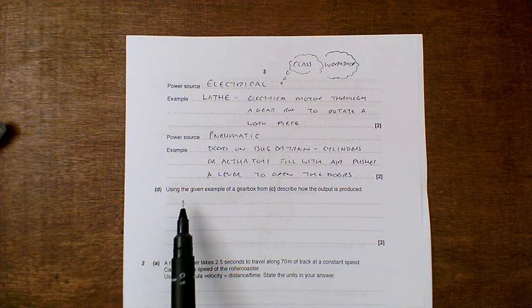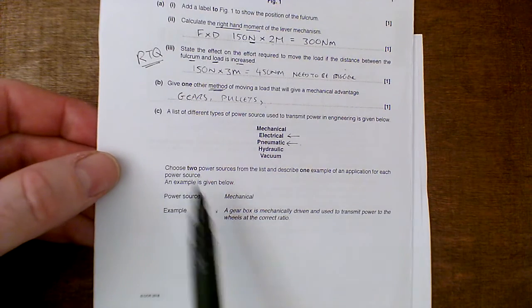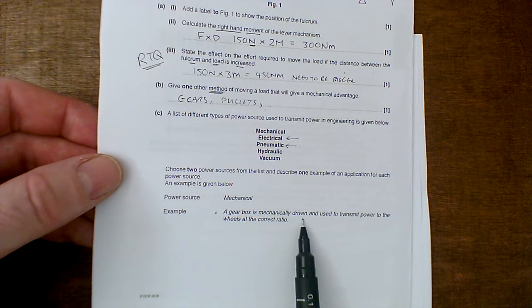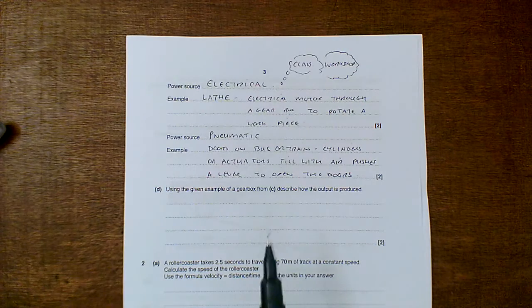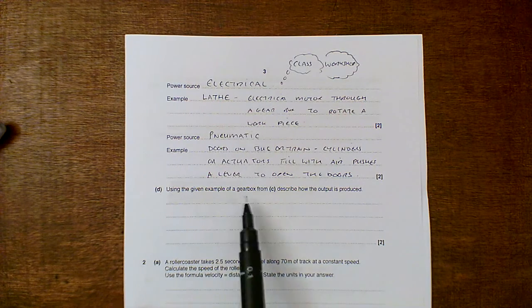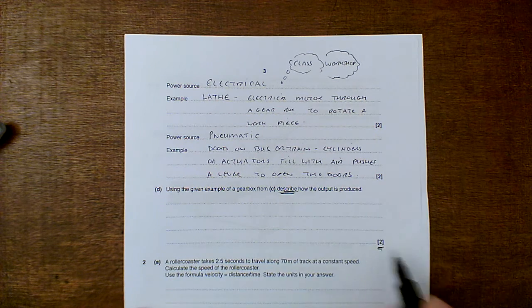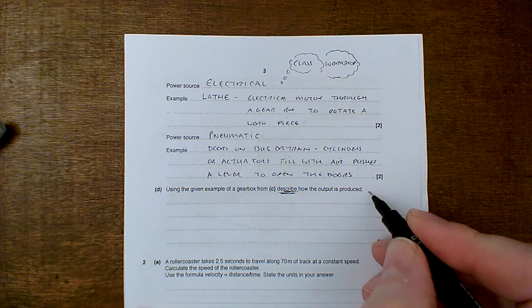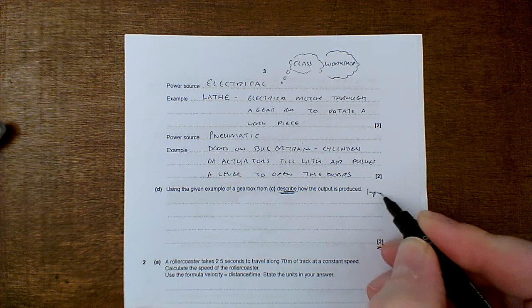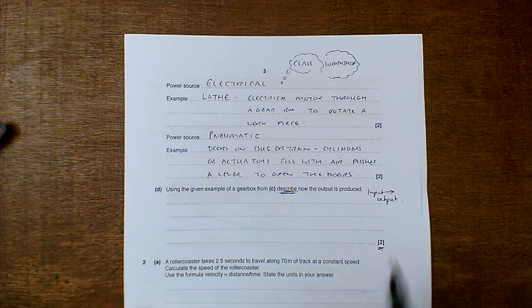I quite like this next one. It asks us, using the given example of a gearbox from C, so I'm going to go back through the paper. That's this example here: a gearbox is mechanically driven and used to transmit power to the wheels at the correct ratio. Using the given example of a gearbox, describe, and it's worth a couple of marks, how the output is produced. So think input to output. How's that going to happen?